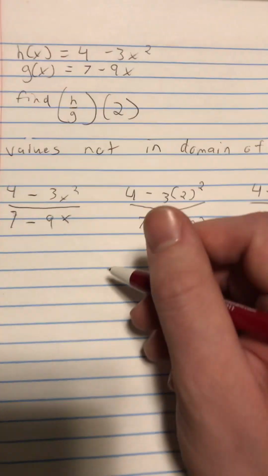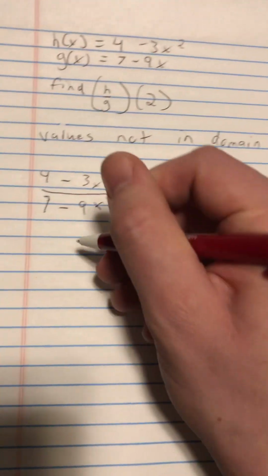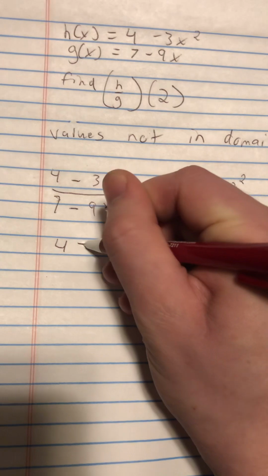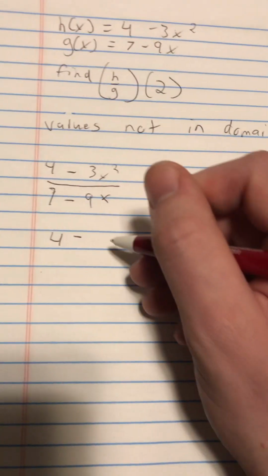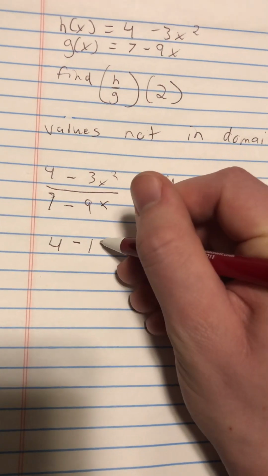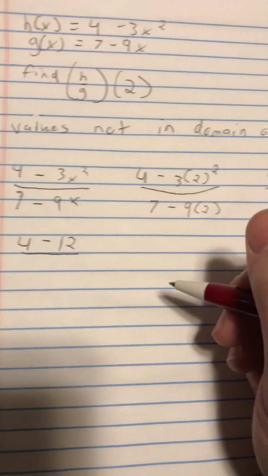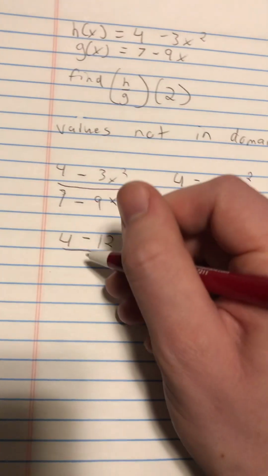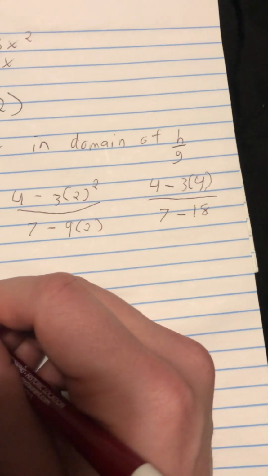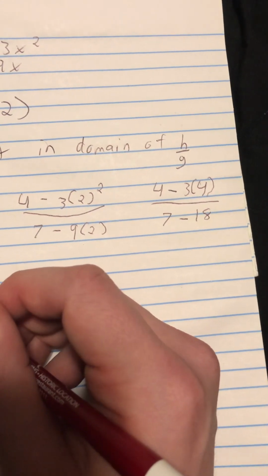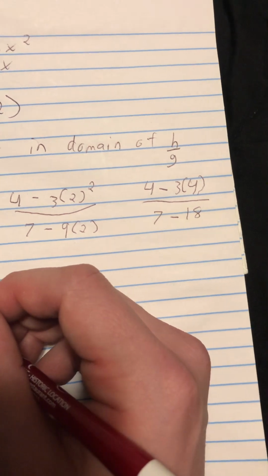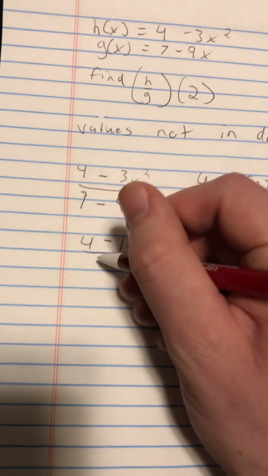So then we have 4 minus, that is 12. 3 times 4 is 12. And down here we have 7 minus 18, which would be negative 11, I think. Yeah, off the top of my head, it's negative 11.